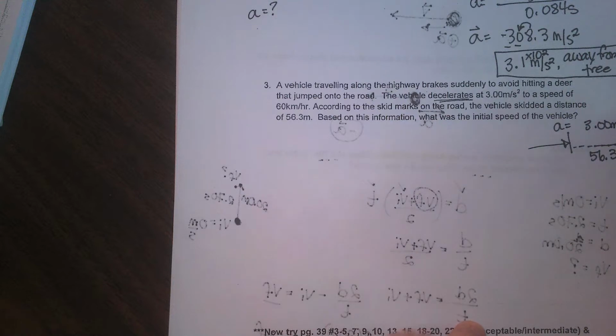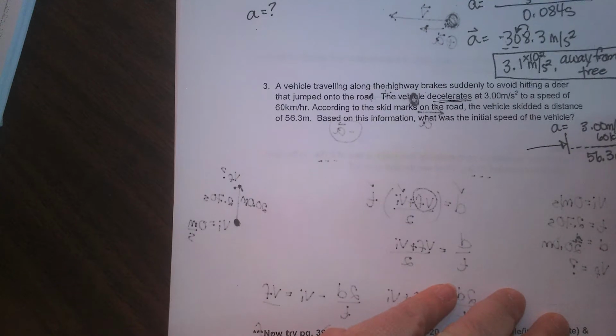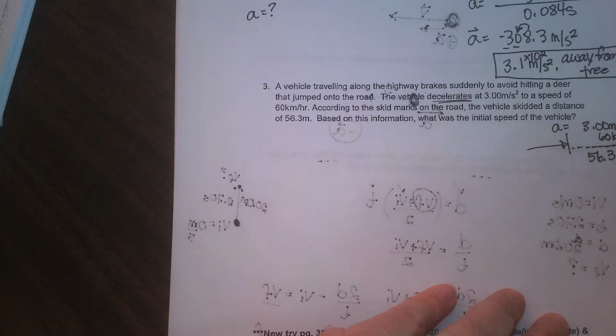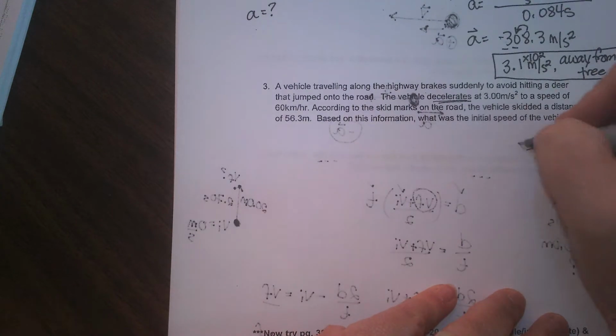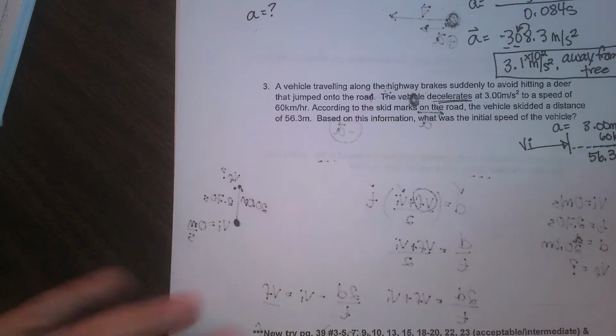And by the time it came, when it slowed down, it was slowing down to 60 kilometers per hour. It's asking us, what was the speed when it hit the brakes? So let's write that information down that we have.